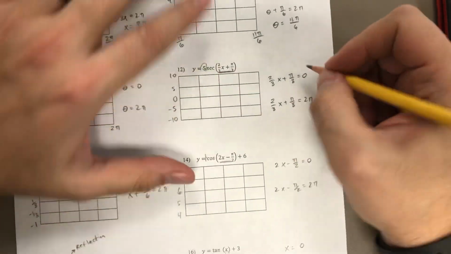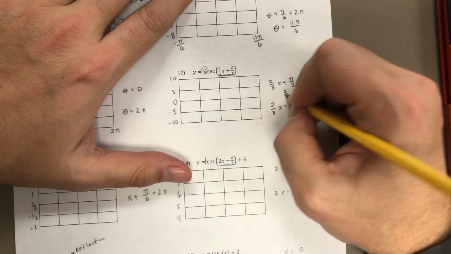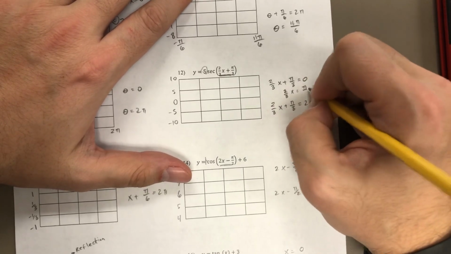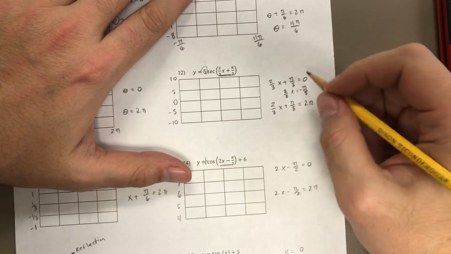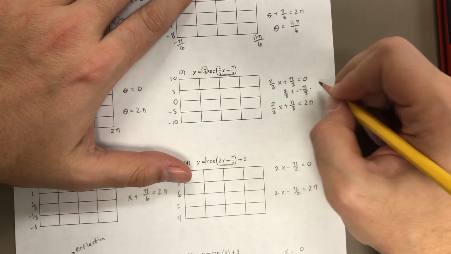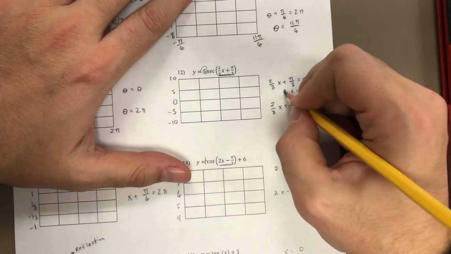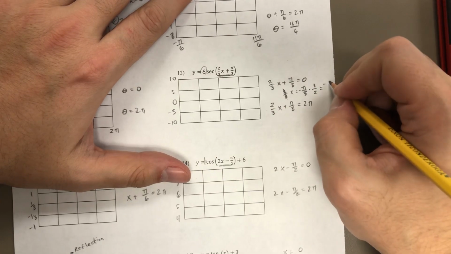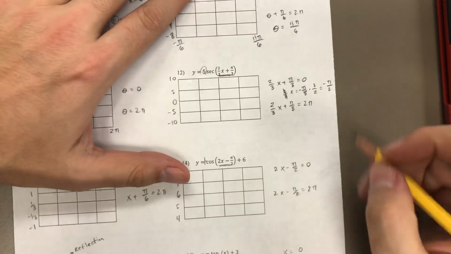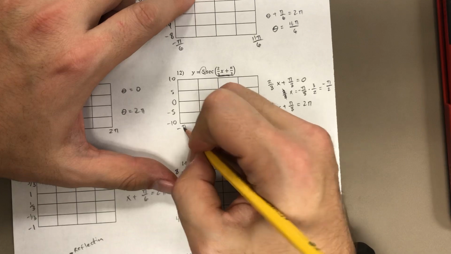So we subtract pi thirds from both sides. We get 2/3 x is equal to negative pi over 3. And then multiply both sides by the reciprocal, so times 3/2, and you get negative pi over 2. All right, so that's our starting value, negative pi over 2.